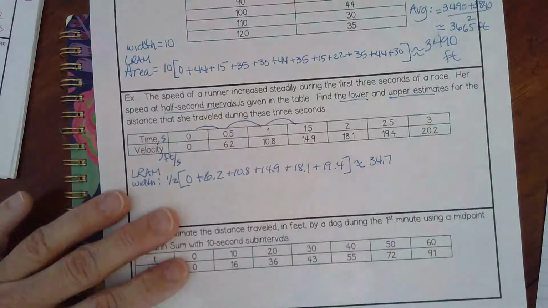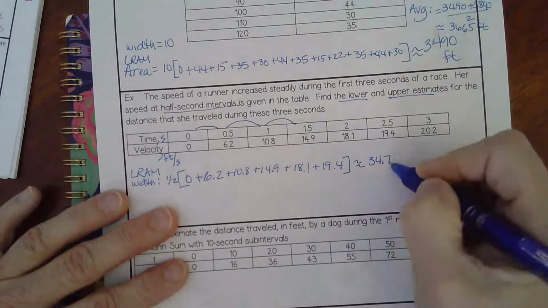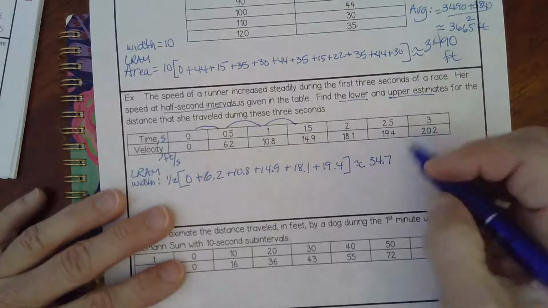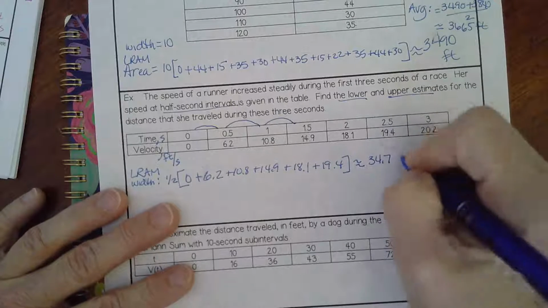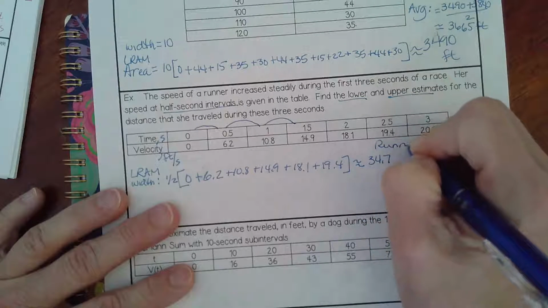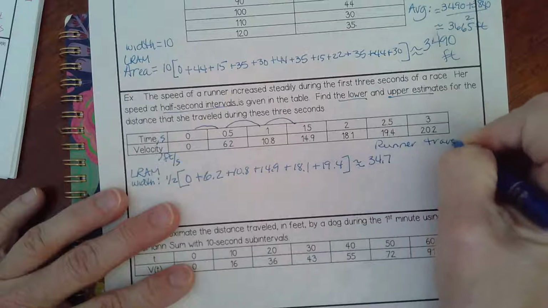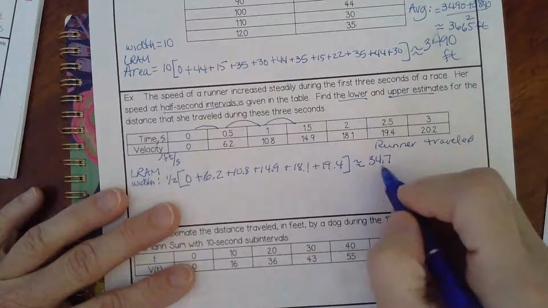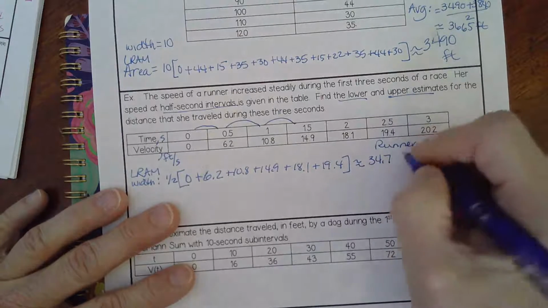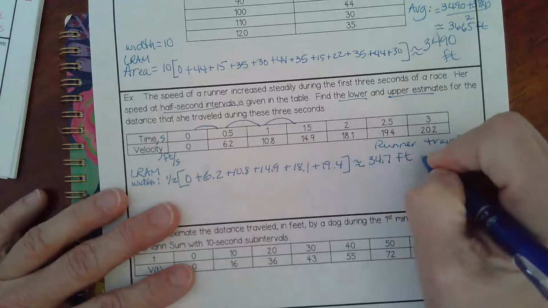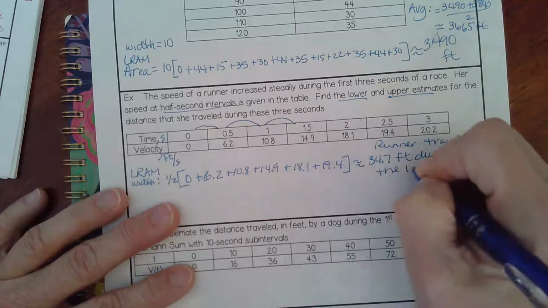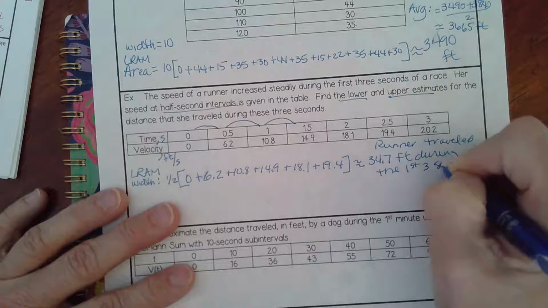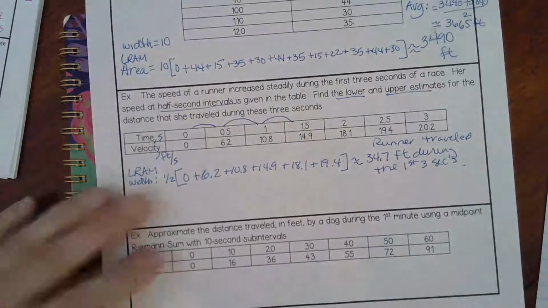So using the left, or the lower estimate, gives us that the runner traveled 34.7 feet during the first 3 seconds. So that's the lower estimate.